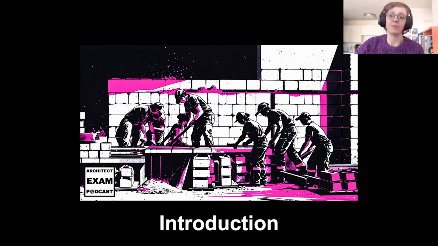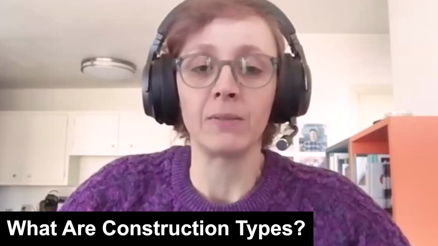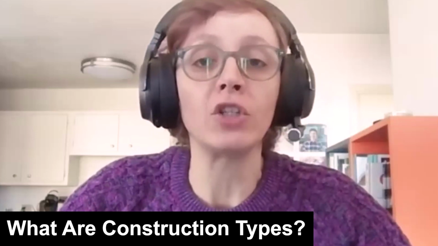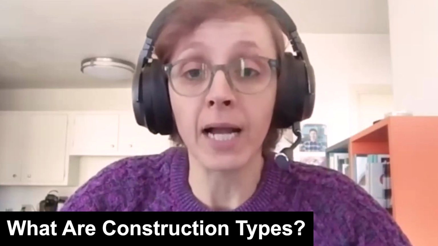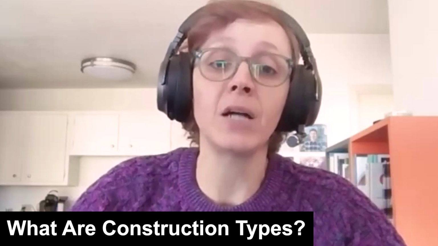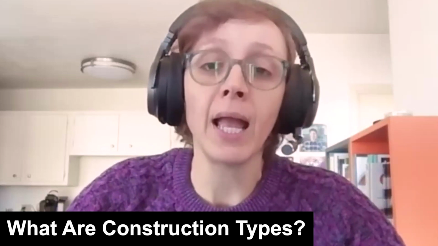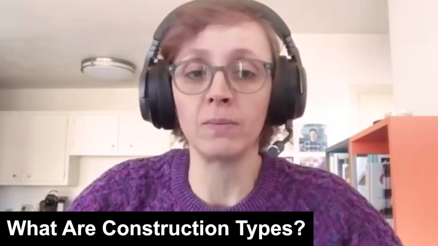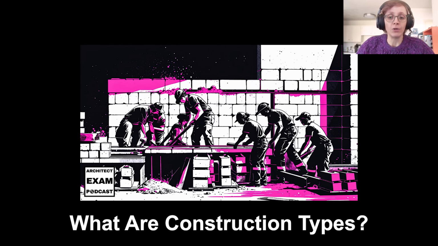Now let's get started. What are construction types? So at their core, construction types are categories that classify buildings based on their fire resistance and materials used in construction. The International Building Code defines 5 main types, labeled with Roman numerals from 1 through 5. Type 1 has the highest fire resistance, while type 5 has the lowest.